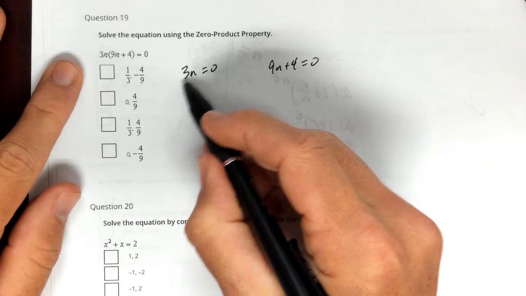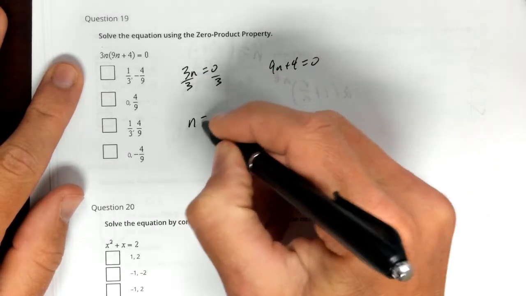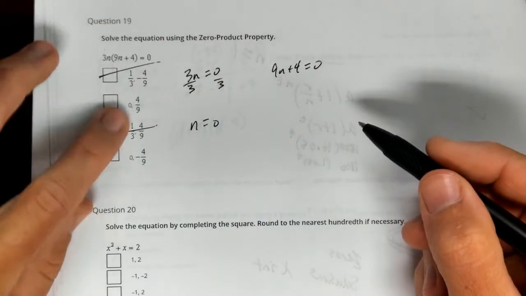If you're trying to solve for n right here, you're going to divide by the coefficient, so divide by 3 on both sides. 0 divided by 3 is 0. So we know right now that's wrong. I need to have a factor of 0.